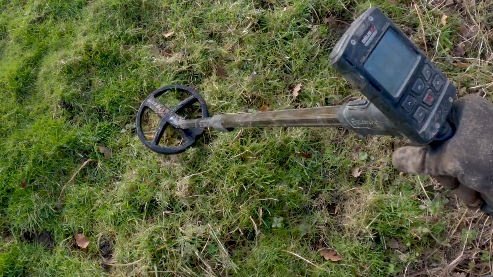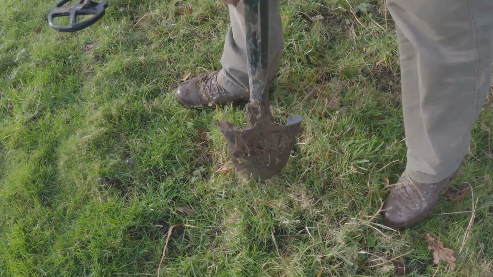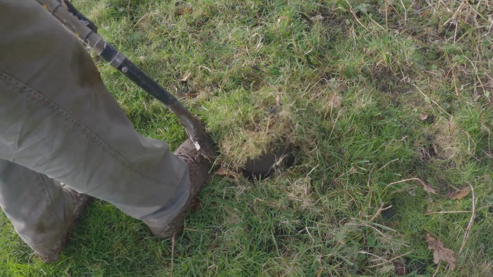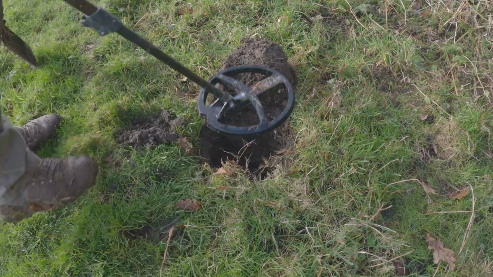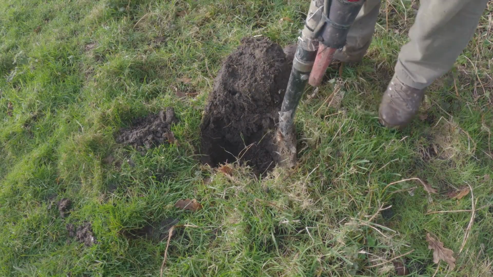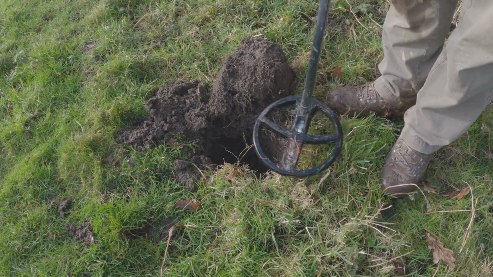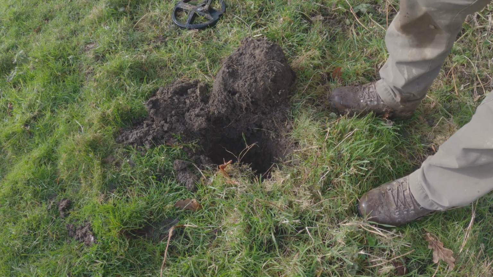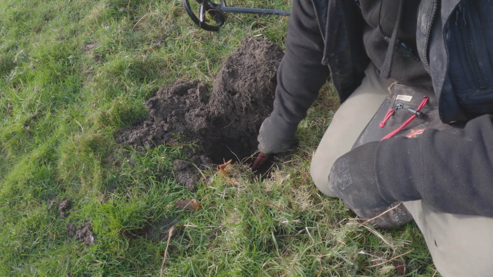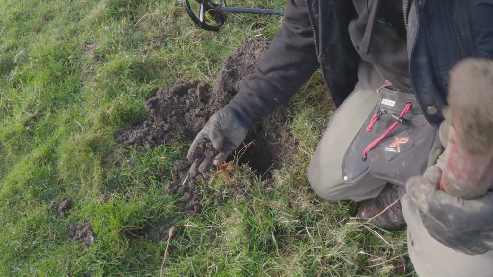Nice high number, look, 88, 90. Interesting, signal's totally disappeared, so I wonder if I've moved it and it's fell down the bottom of the hole, perhaps, I don't know. Wow, what's happened there? What's going on? There it is.